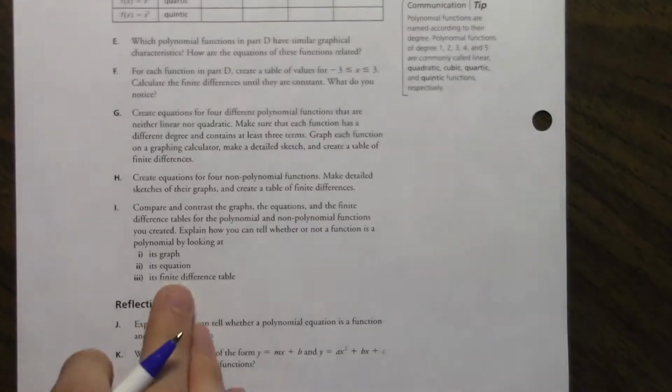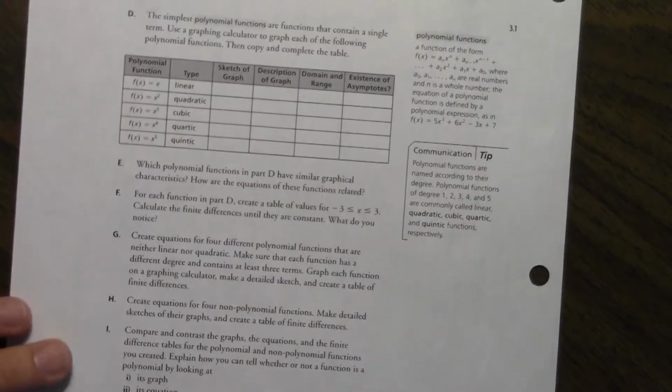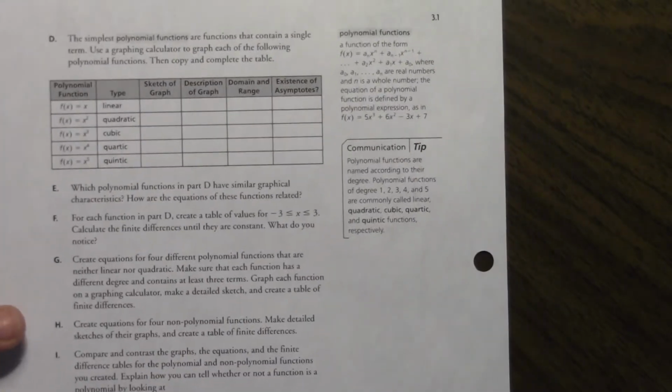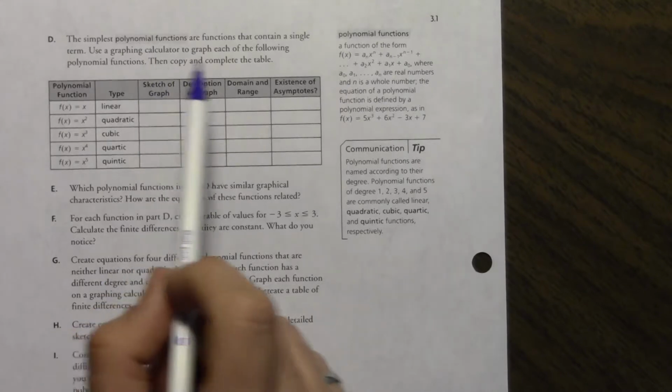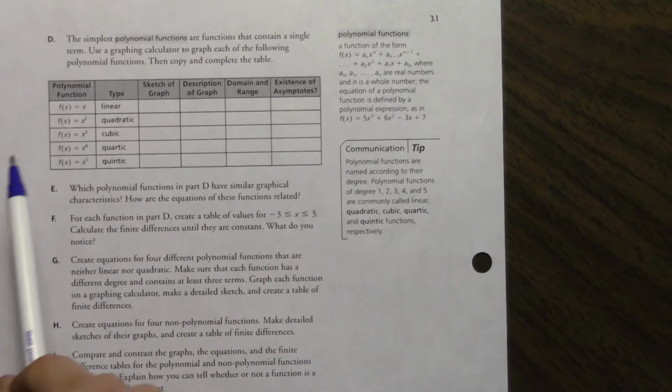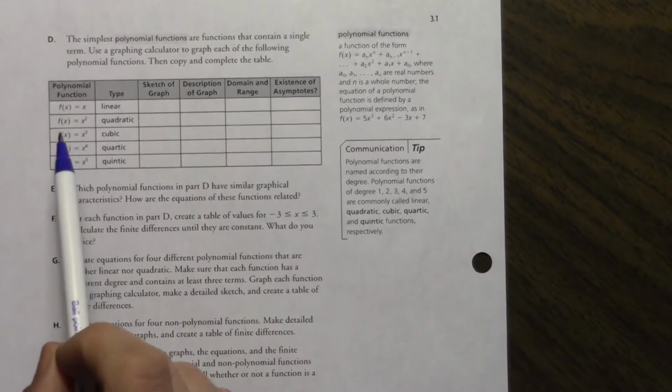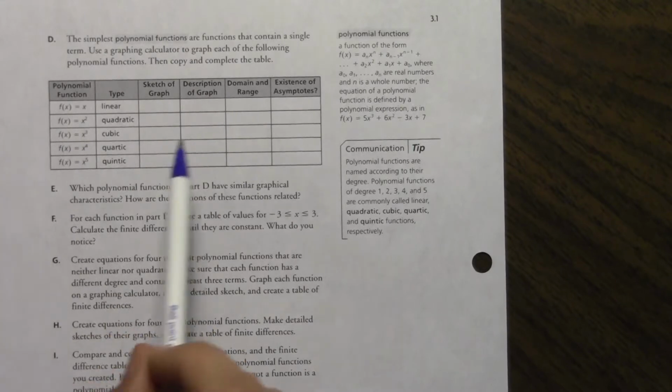All right. Now this is the reason I'm not having you guys do this, investigate yourselves. It's actually really long. There's a lot of kind of busy work, but we're gonna sum it up, and you guys will have a chance to copy it down later by looking at the video. Next one, it says the simplest polynomial functions are functions that contain a single term. Use a graphing calculator to graph each of the following polynomial functions, then copy and complete the table.